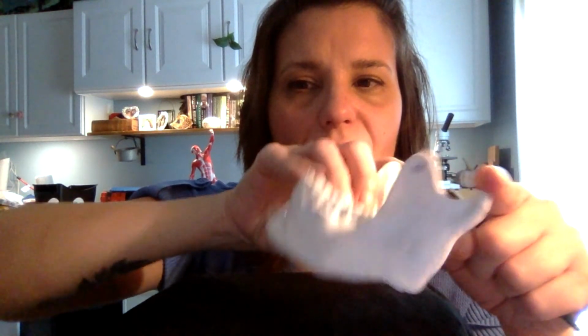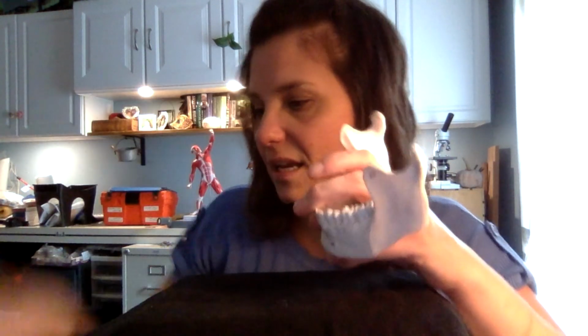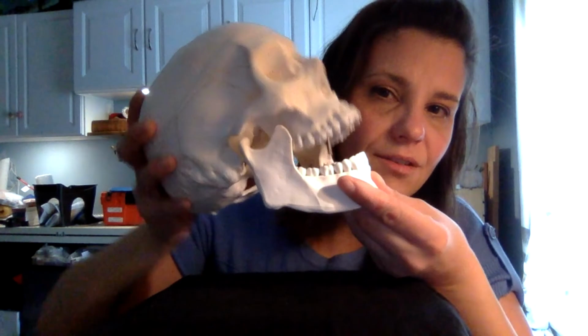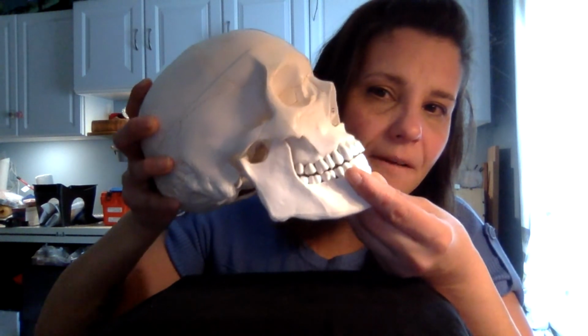Over here, we talked about this a little earlier. This is the mandibular condyle. So this provides a nice smooth rocking surface for chewing, and that is going to articulate in the mandibular fossa right there. So you can see that nice rocking surface there.